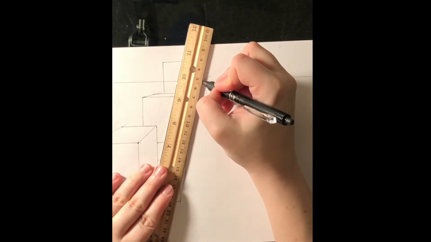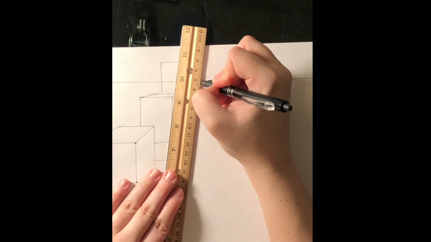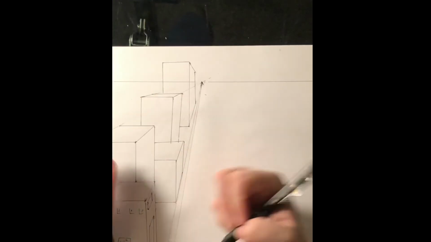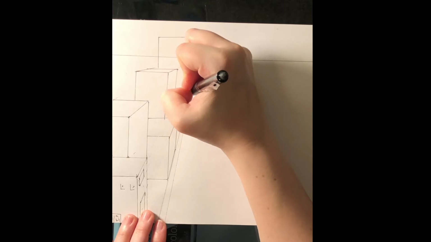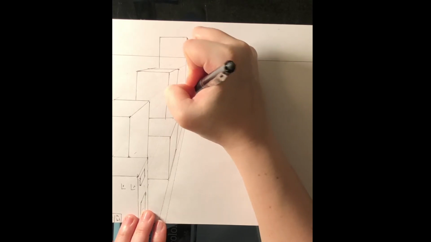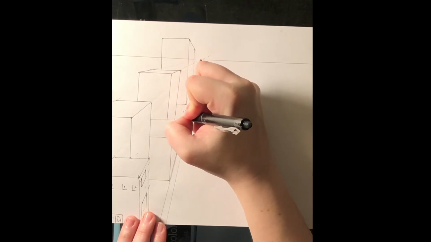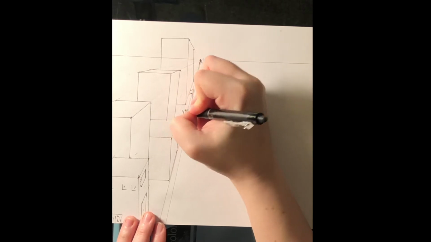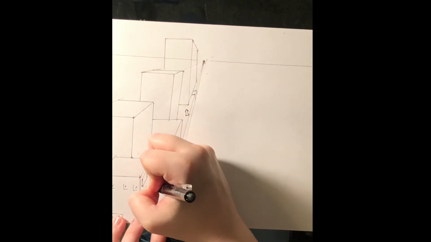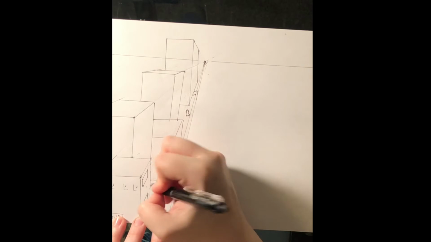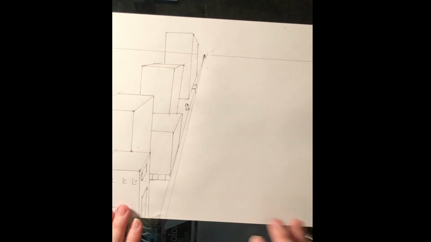Okay, so there's one side, and you can make a sidewalk by just making two lines that are next to this, and you can sort of decorate it however you want to. Maybe you want to make a fire hydrant somewhere. Or you could make side streets if you wanted to. It's up to you kind of how you want to decorate it.